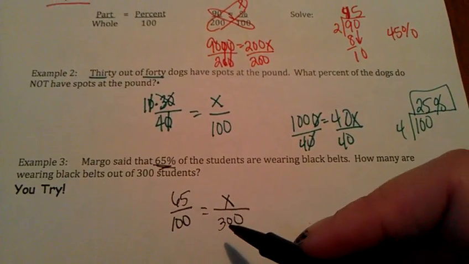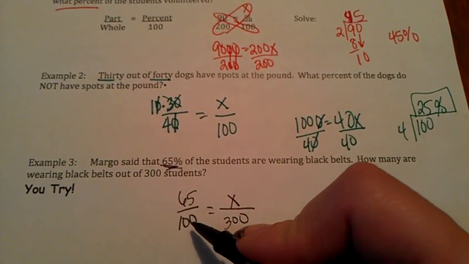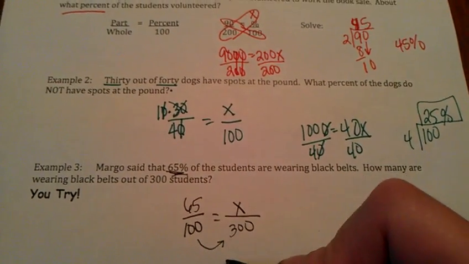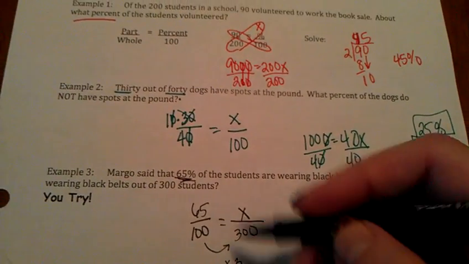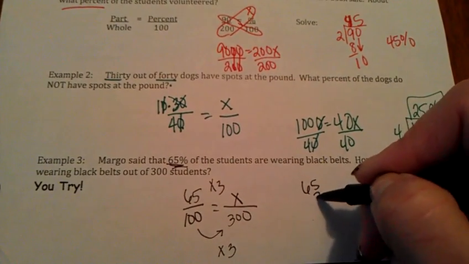I'm going to show you one more shortcut. I showed you a shortcut here, a shortcut here, and we'll take a look at this one. What do I do to get that 100 to 300? Times it by 3. You can use the same strategy here: 65 times 3.